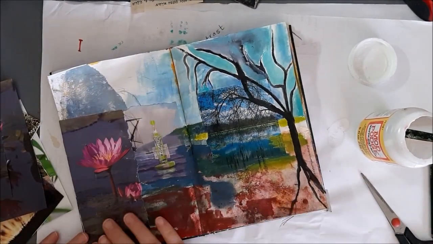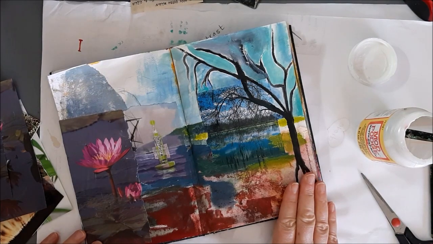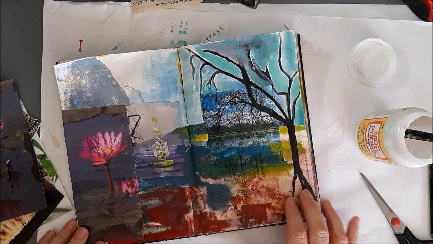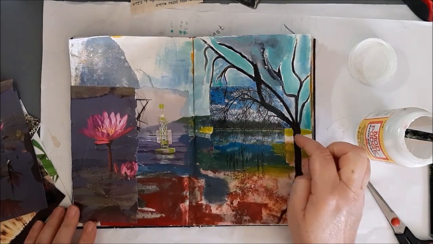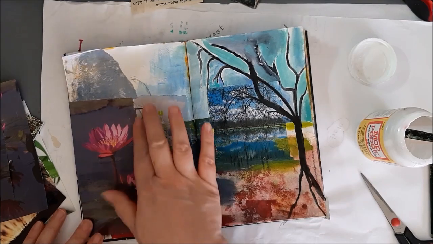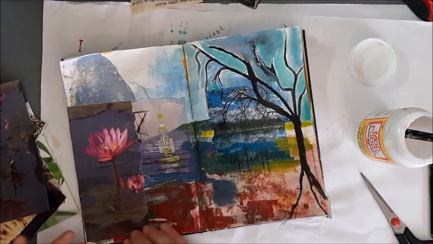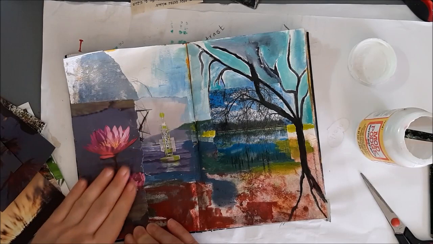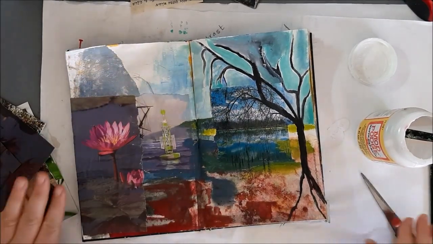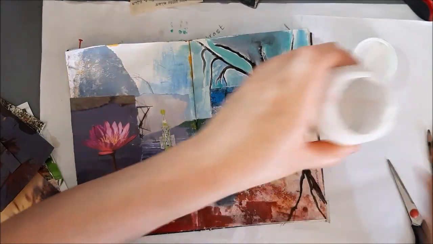I want to work on this area and to define some kind of horizon line. Probably the horizon line will be around here. I don't know. I'm not sure how it will look in this area, but let's start.